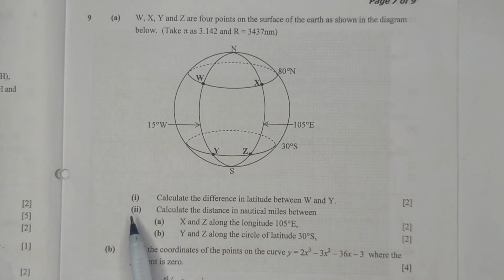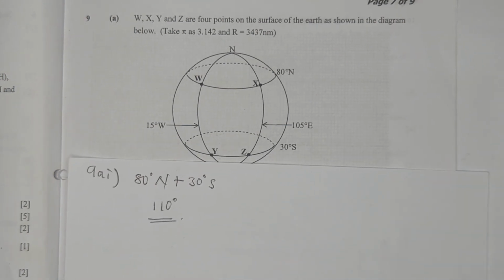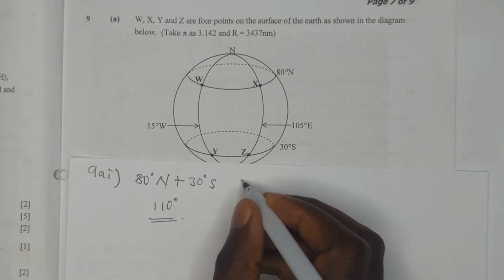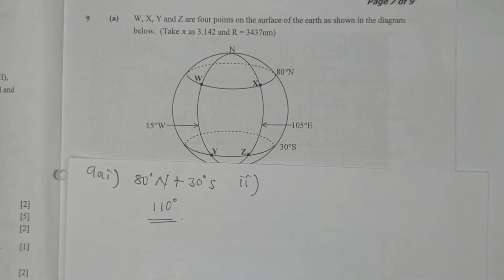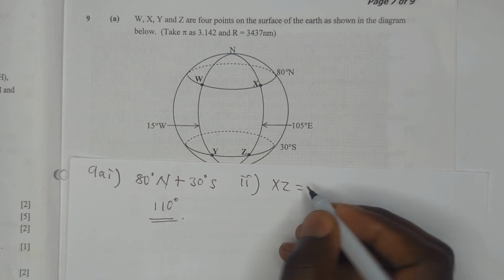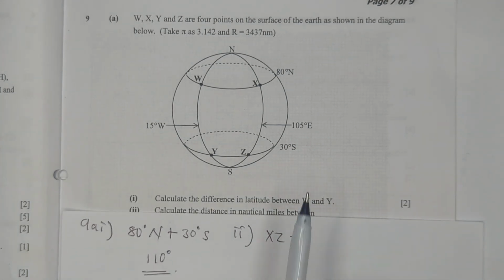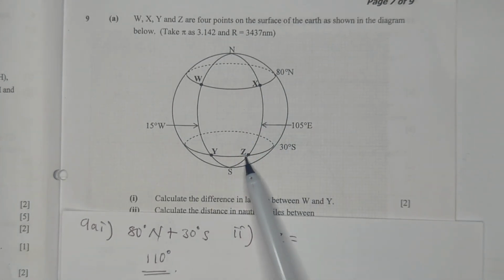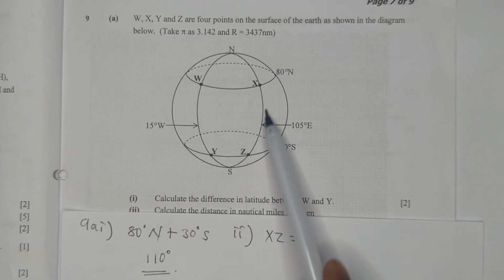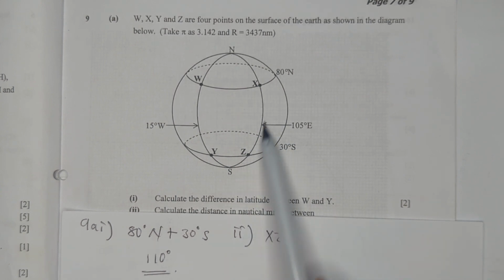For Roman numeral 2, calculate the distance in Newton meters between X and Z along the longitude 105 degrees east. So XZ is the distance along the longitude.